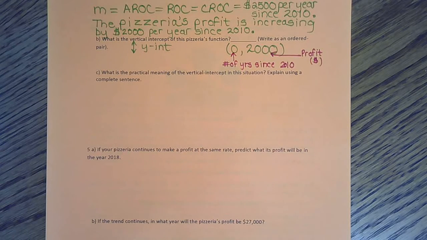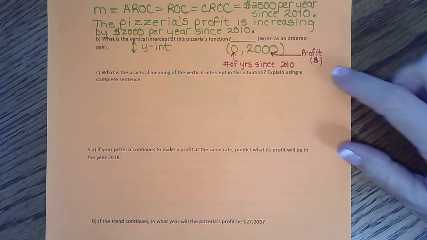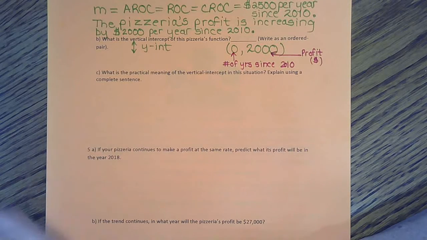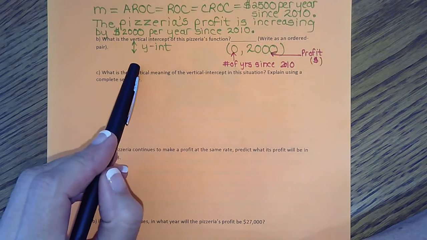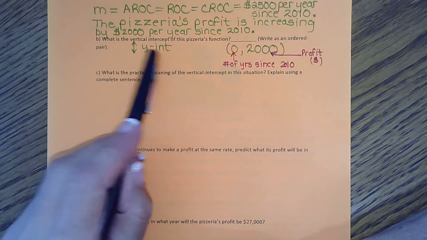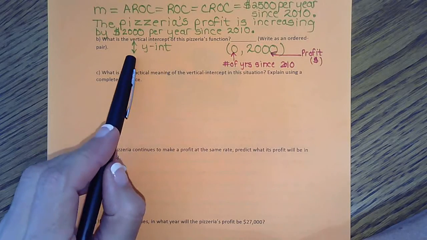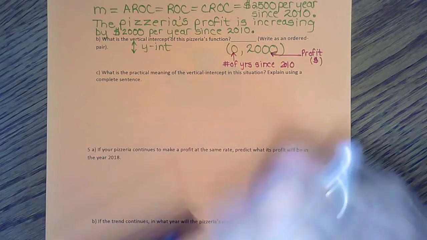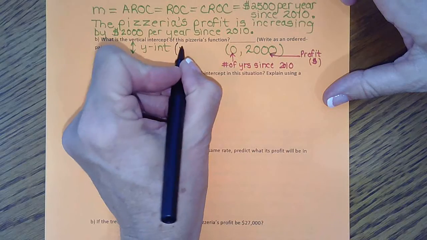Let's continue working on page 5 of lesson 7, module 3. Over halfway done. Yay! So at the end of the last video, we were talking about the vertical intercept, and I always like to draw a little picture just so I make sure I get the right one. So that's the y-intercept, and that means x is 0, which I should have written there.